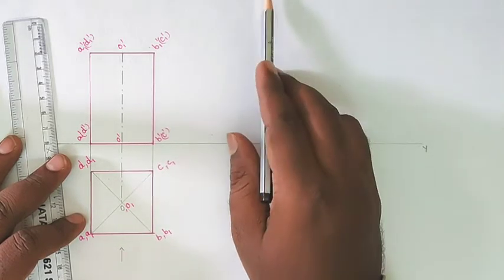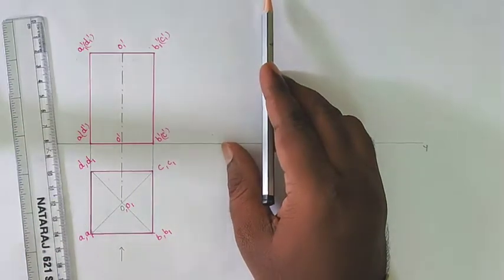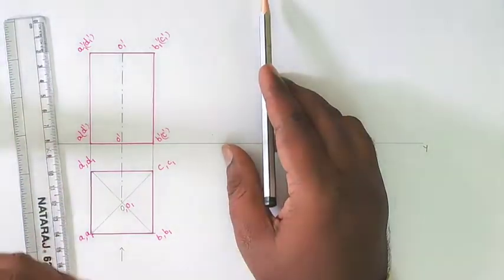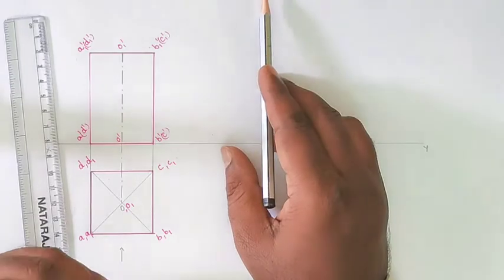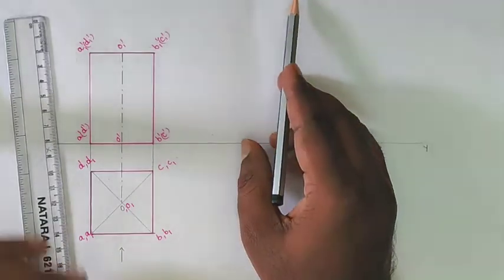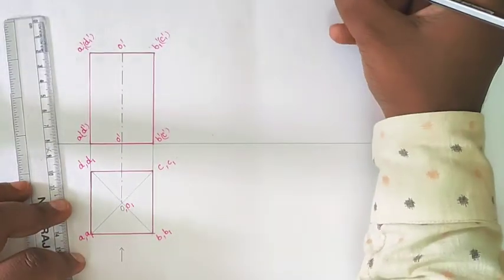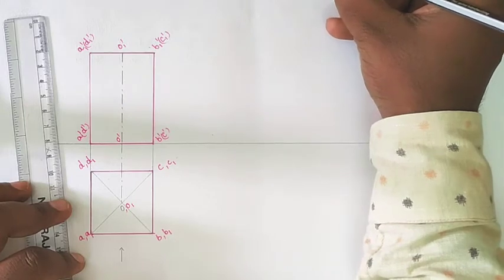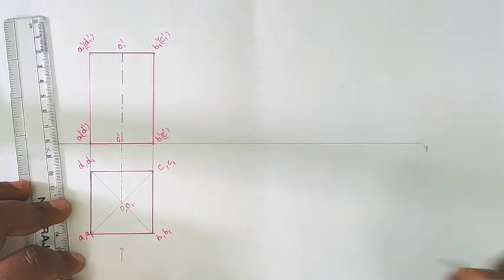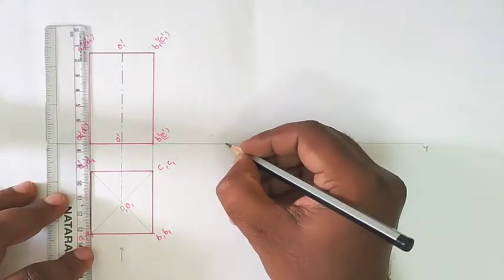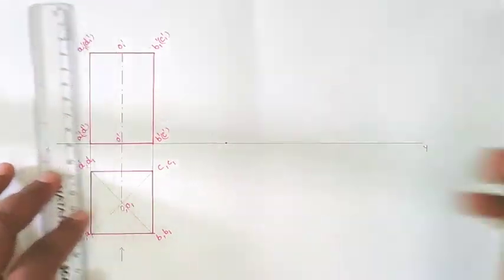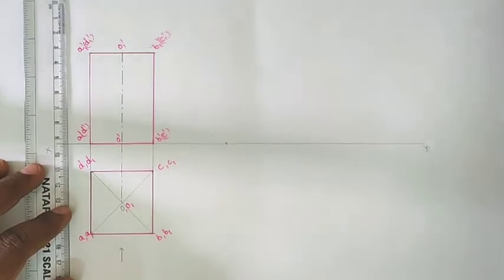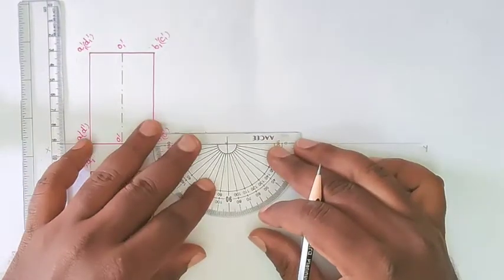But in the top view, when the face is inclined to the VP, we can draw the side of that face inclined with respect to the VP. That inclination is not given here, so you can take 30 degrees to the VP. So the face is inclined 30 degrees to the VP. Locate a point on the reference line. From that point you can take a 30 degrees angle and draw an inclined line.